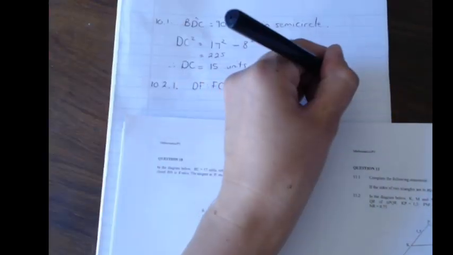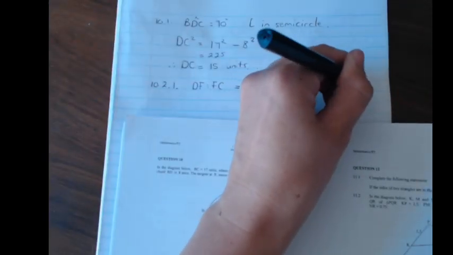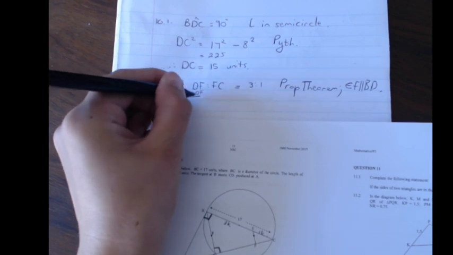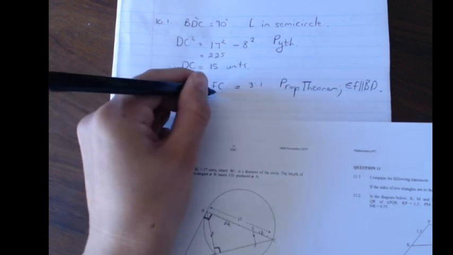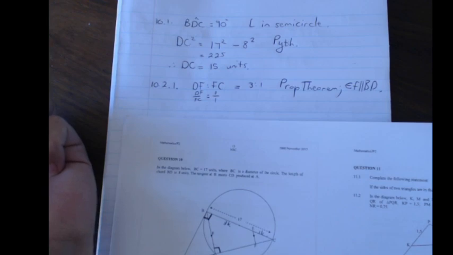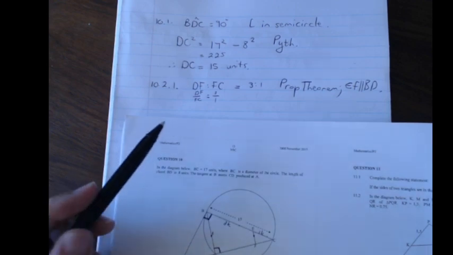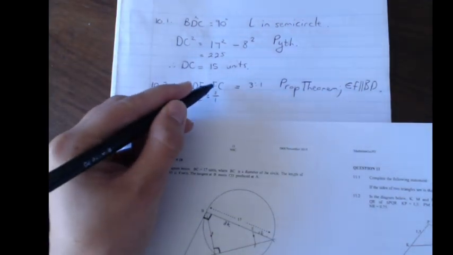And with the prop theorem, always please list EF and BD, your parallel lines that you're looking at, okay? Or you can write it like this, DF to FC as a fraction is 3/1. So you can write it like that. Same thing, it means exactly the same thing. Okay. And I want to calculate the length of FC.